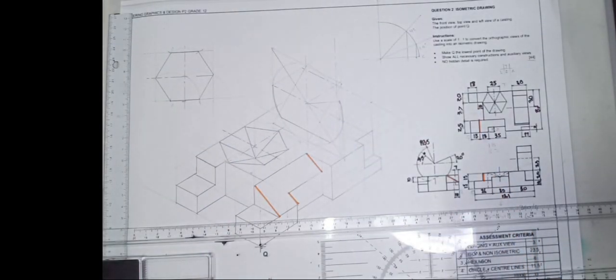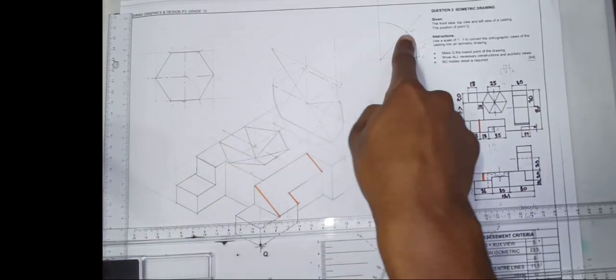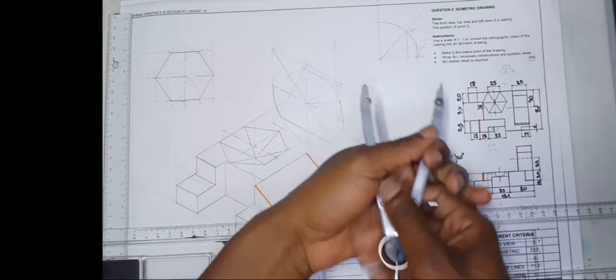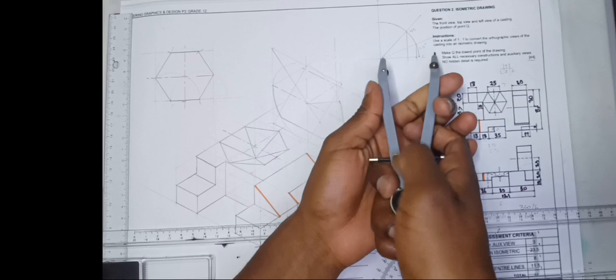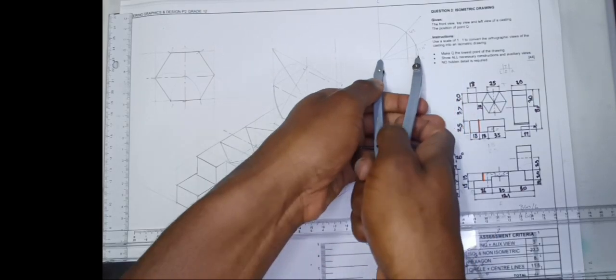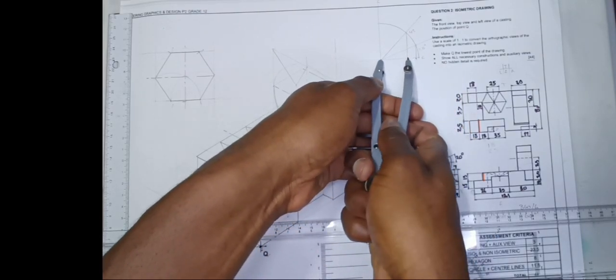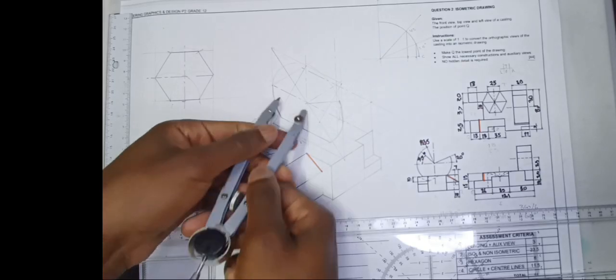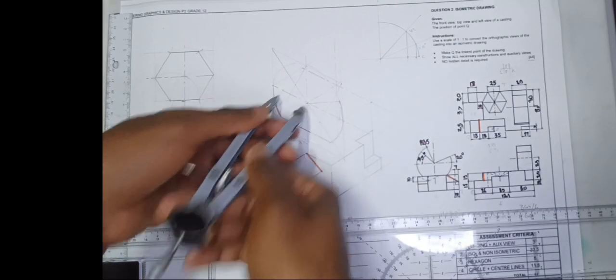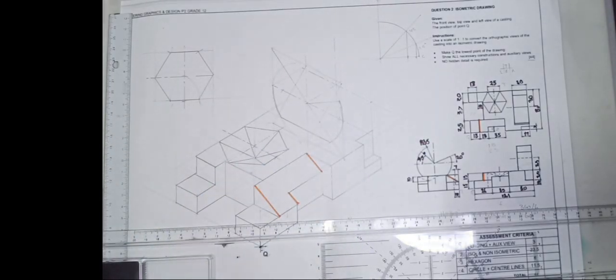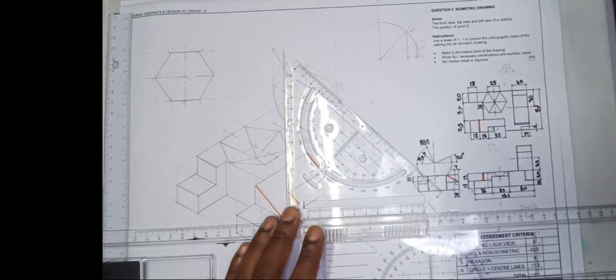Yeah, and then now I have to include also 45. So coming here from my center line, 45 on this side. So this is 45.